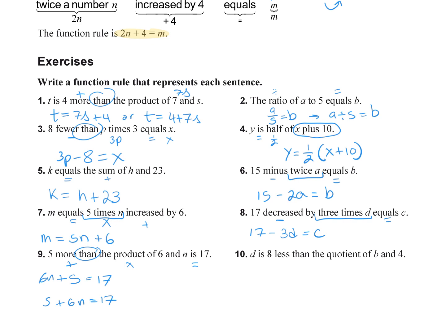For number 10, we have d is 8 less than the quotient of b and 4. Again, is means equal. Less is minus, the word than is in there, so that means we're going to flip some things. The quotient, or division, of b and 4. Now, b and 4 are together, and we're going to flip the 8 and the b and 4. So we're going to write d equals b over 4 minus 8.